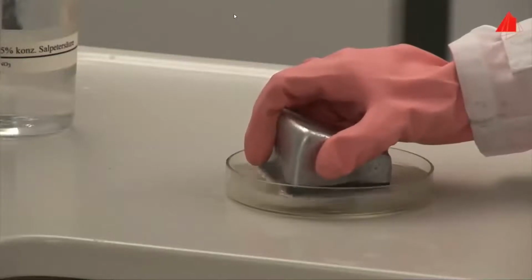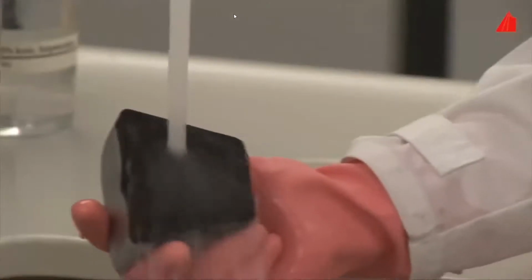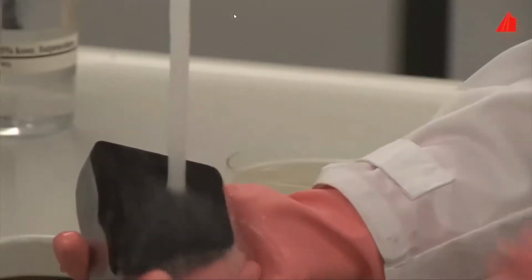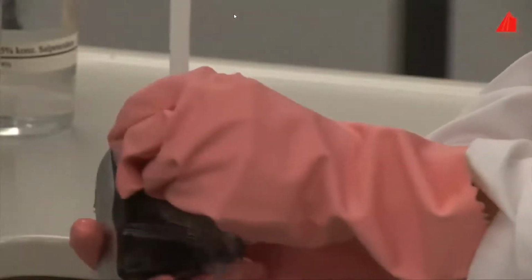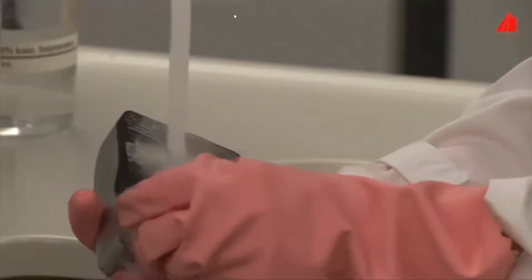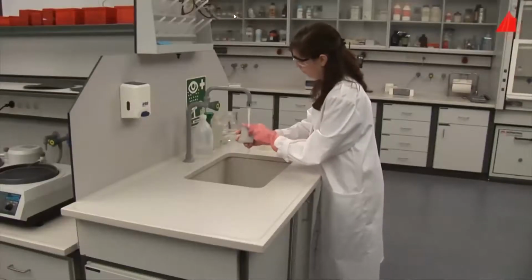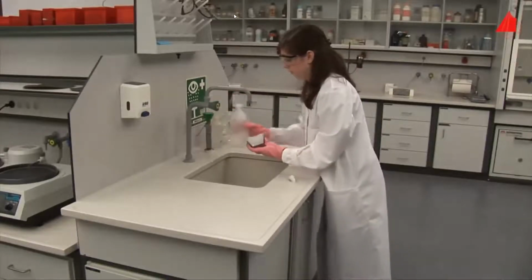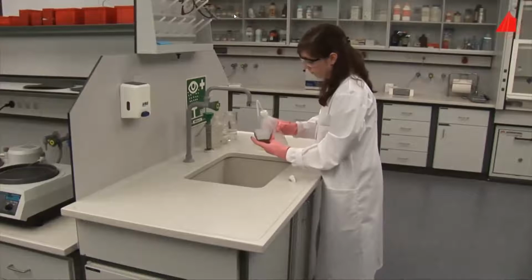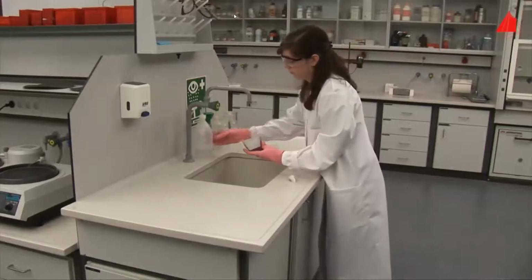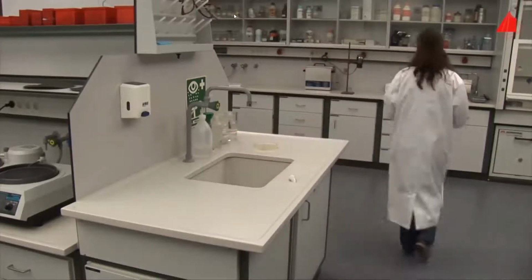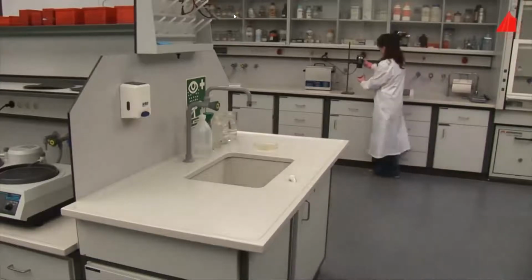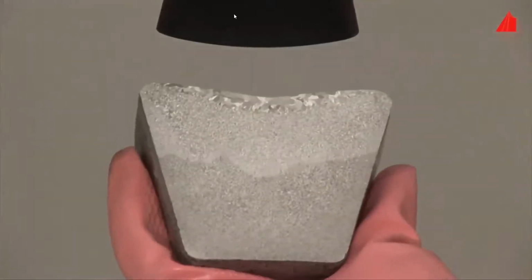After half a minute of contact time with the etchant, she washes the sample thoroughly with water and gently wipes off the grey coat of particles using cotton wool. In the last step, she rinses the clean surface with alcohol and lets it dry under a hairdryer. Now the specimen preparation is finished.